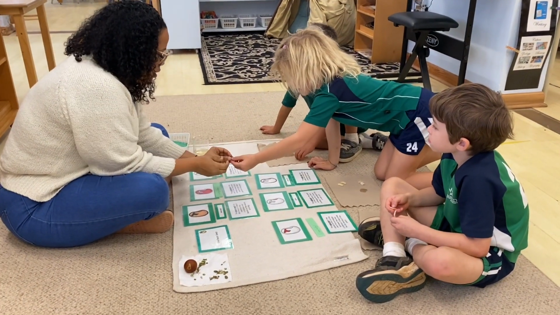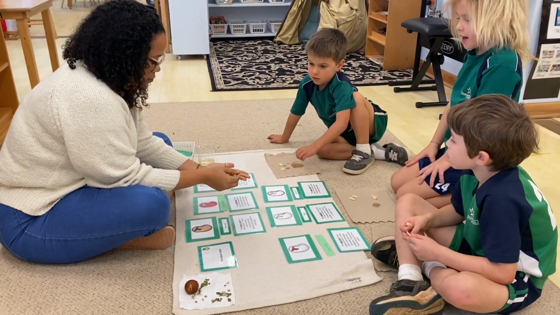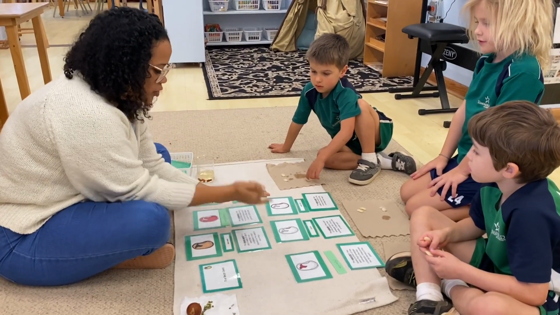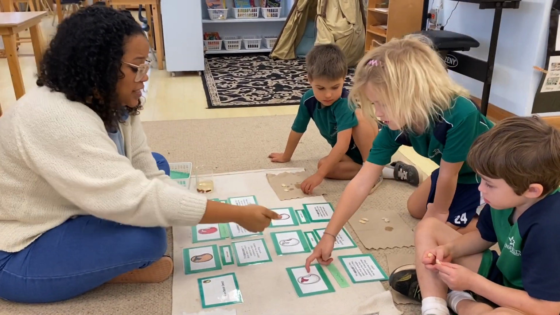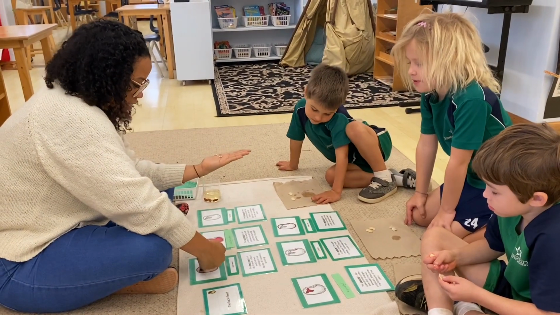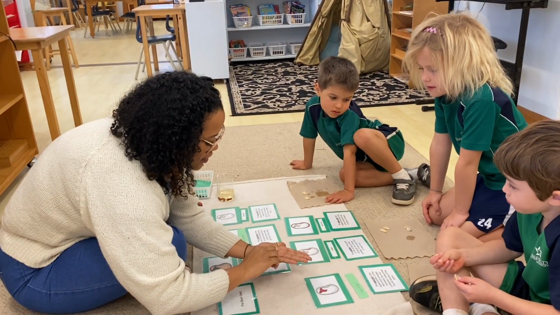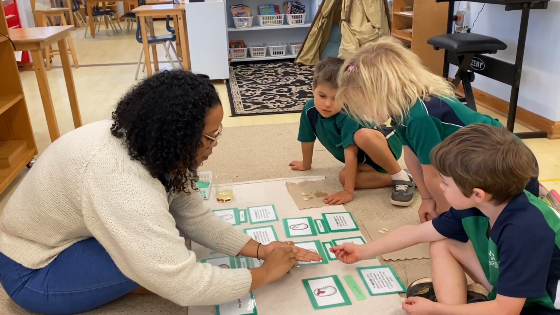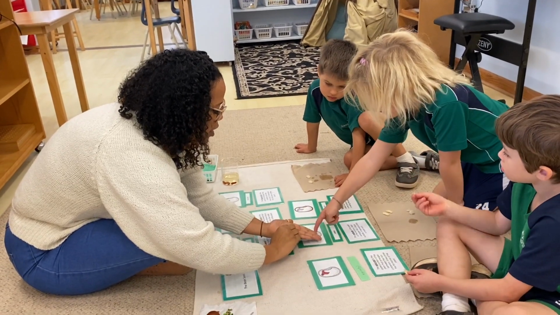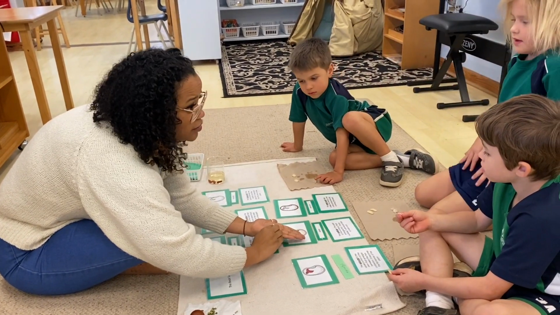And what is this? It's the thing that would grow into a leaf. Which part? We can see that it's all this part here, but we can pick out the things that are on it. What do you think this part would be? I'm holding it over this part. The radicle. Do we see that? Yes, this is the radicle.